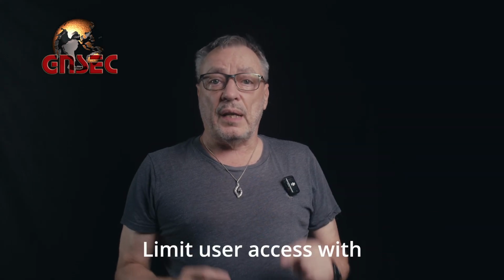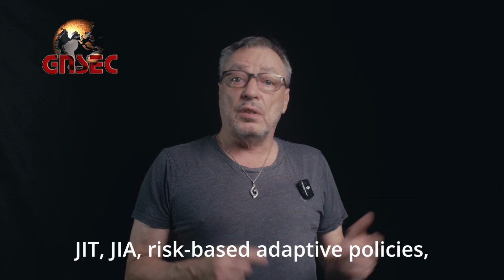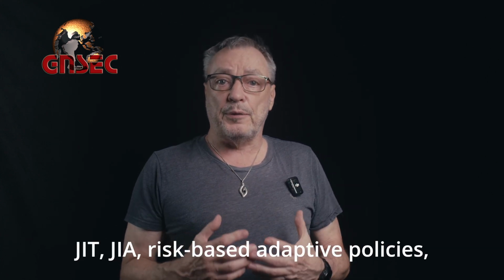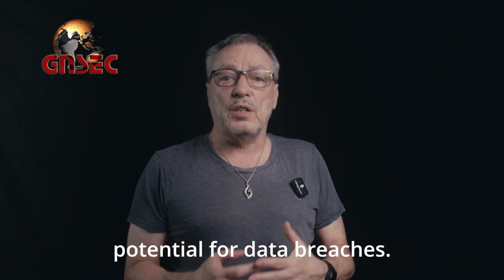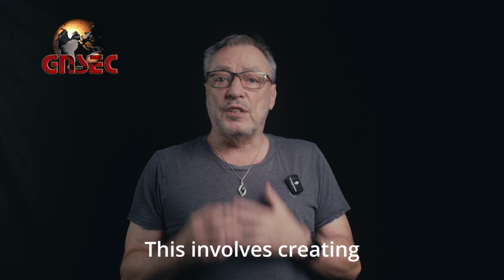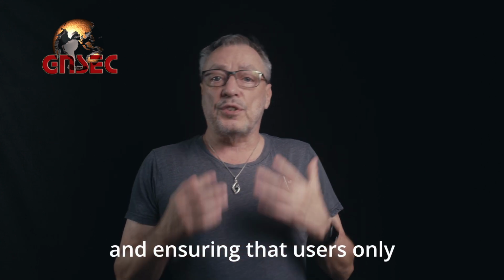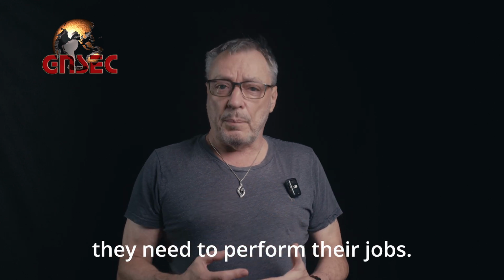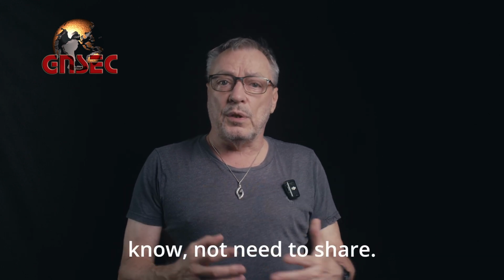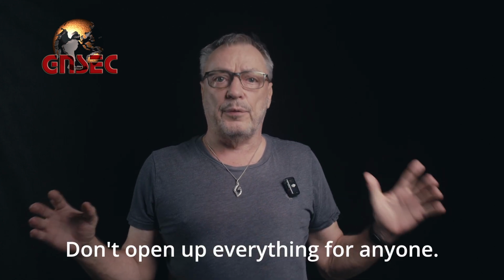Limit user access with just-in-time and just enough access, JIT, JEA, risk-based adaptive policies, and data protection to reduce the potential for data breaches. This involves creating granular access controls and ensuring that users only have access to the resources they need to perform their jobs. That means need to know, not need to share. It's a very important thing. Don't open up everything for anyone.